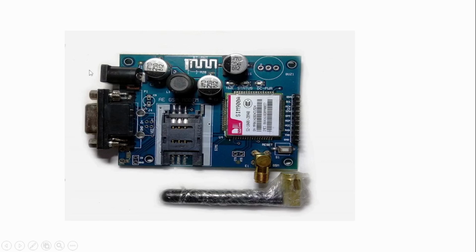With the power supply connector you can use an external adapter to power this module. If you don't want to use an external adapter, you can use these pins, where you can see VCC, ground, TX and RX. You can use jumper wires to connect this module with any other device, and you can provide the power supply as well.